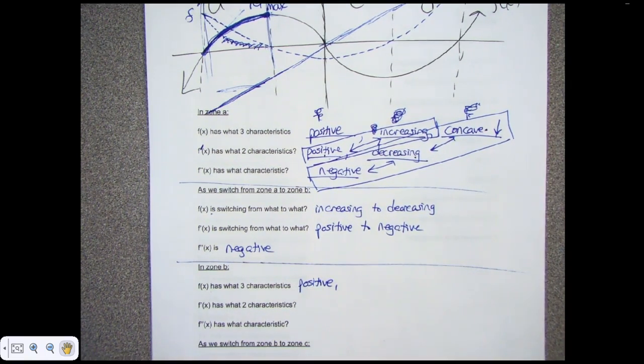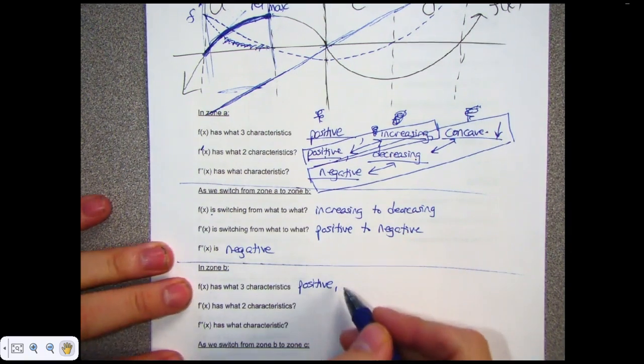Call on someone, please, Jasper. We'll make you guys talk. Mitchell, how do I know? Is he correct? Yes. How do you know that? F of x is above the x axis. Perfect. Someone raise your hand and give me another characteristic. Dustin? F of x is decreasing.